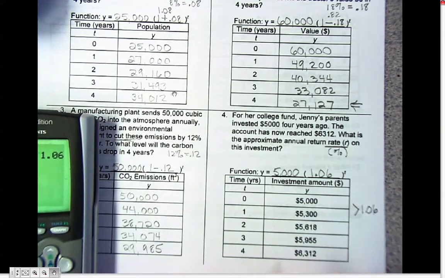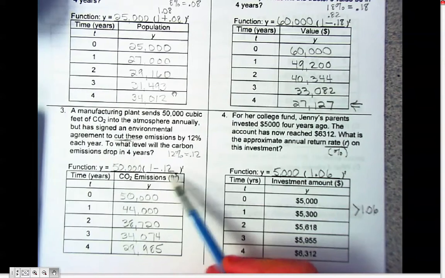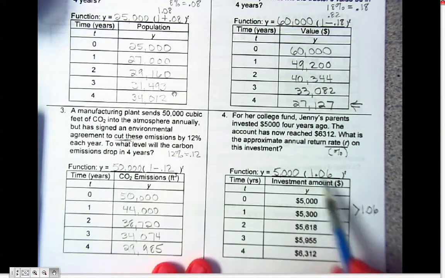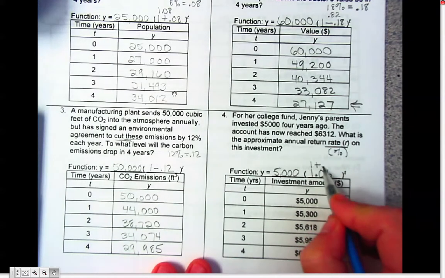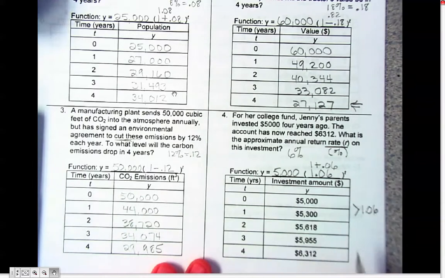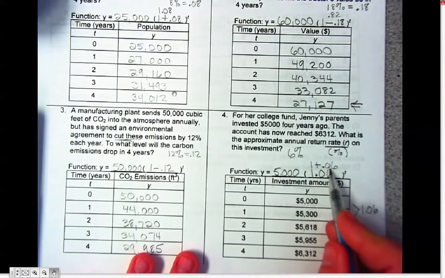Okay, now that is not the interest, though. Just like the interest over here was 12%, and this was 1 minus 0.12, this is like 1 plus 0.06, so the interest is 6%. 0.06, move the decimal over to 6%.